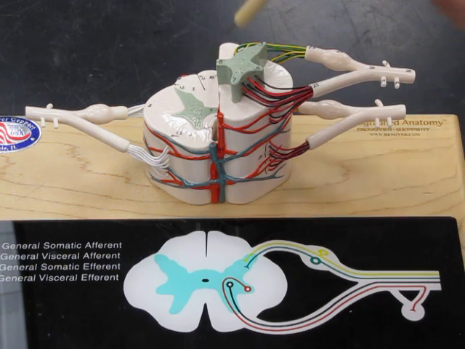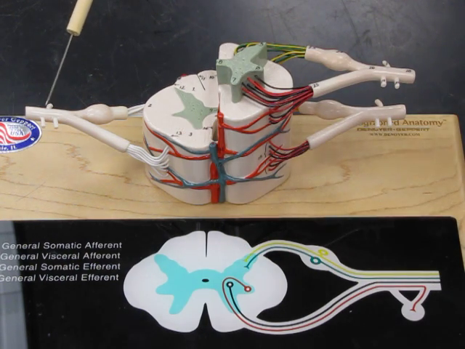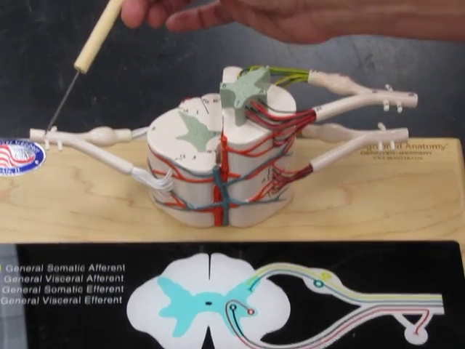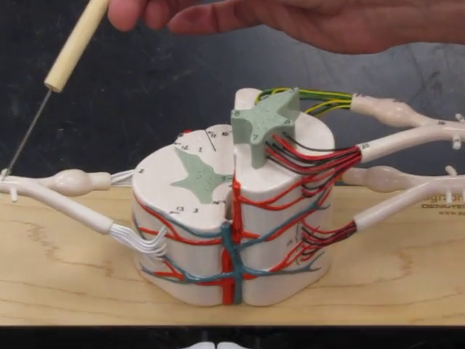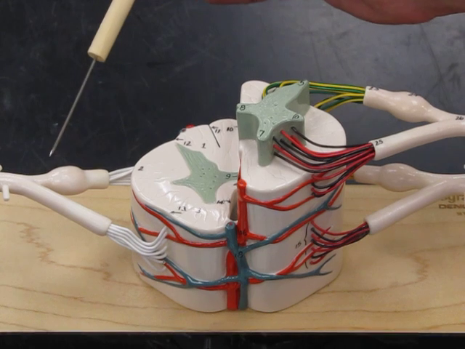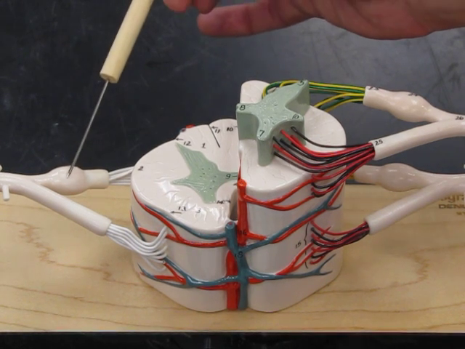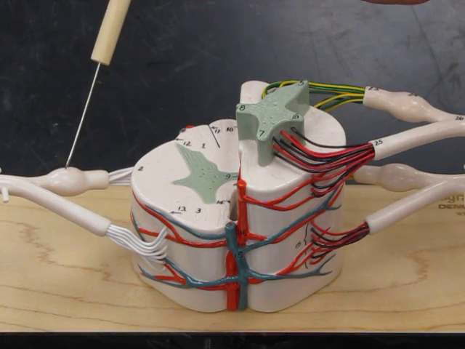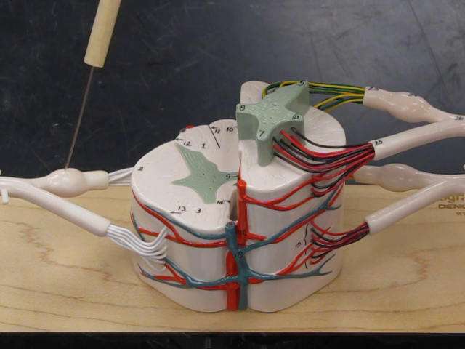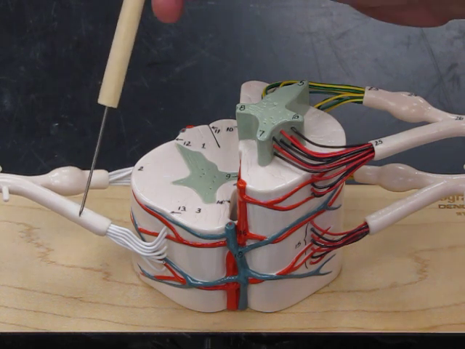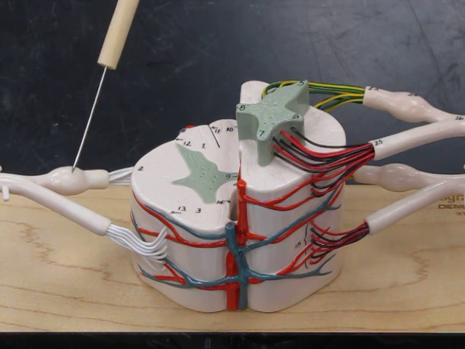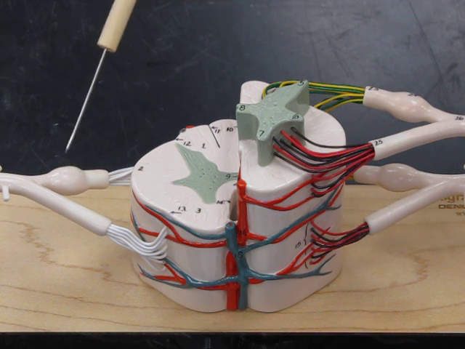Now let's go up to the model. Alright, so here we can see a spinal nerve. And remember, spinal nerves are going to carry both sensory and motor. This large bulbous structure is called the dorsal root ganglion, which remember is the cell body. Now, notice we don't have one over here. We just have one here. So this is like a landmark for you.